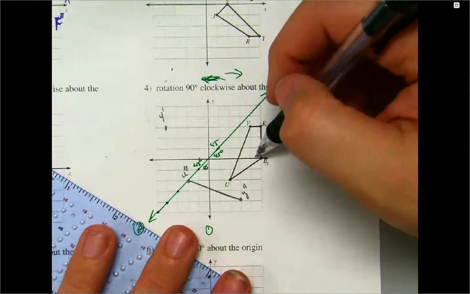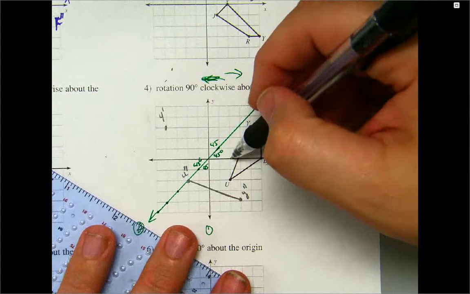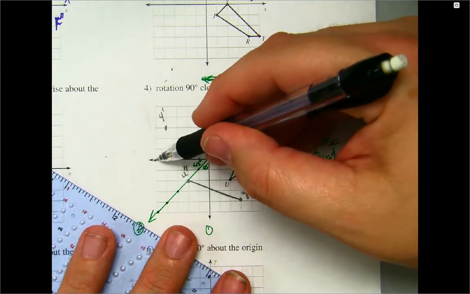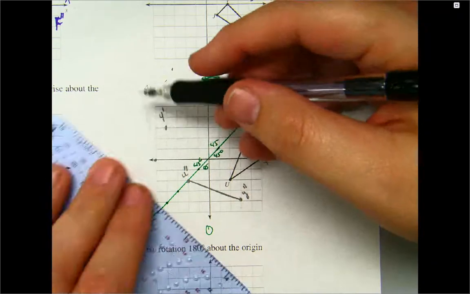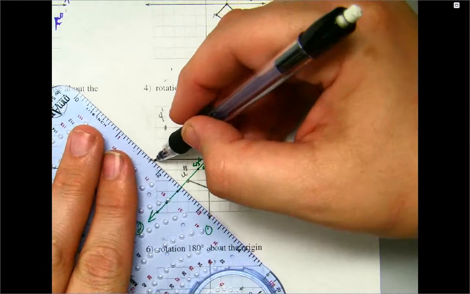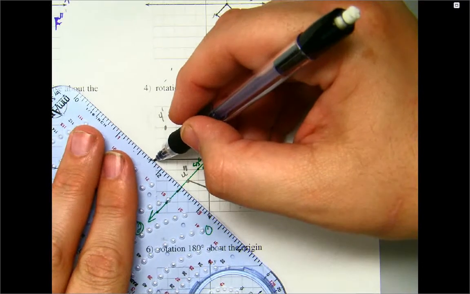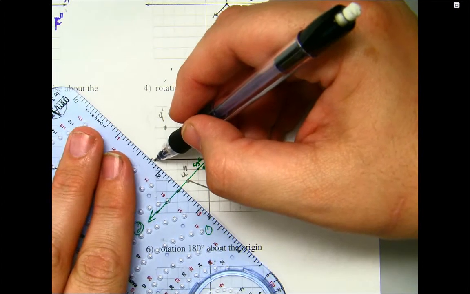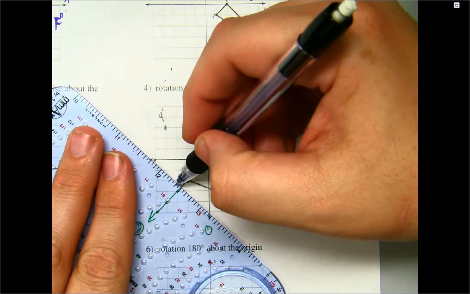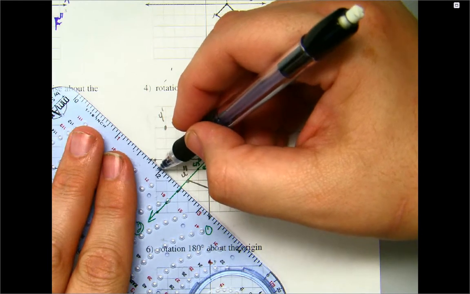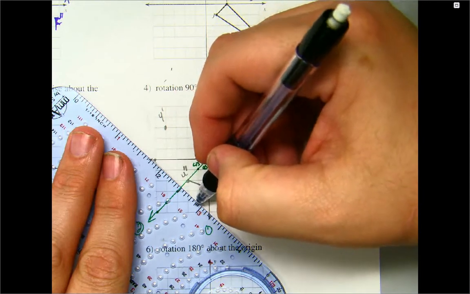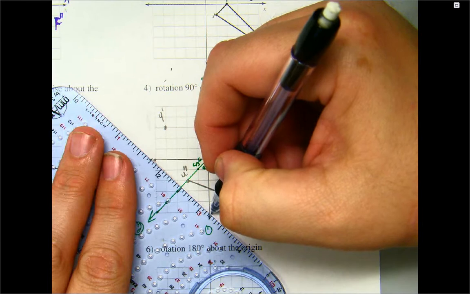Then 1, 2, 3, 4, 5. 5 and 1, so 1, 2, 3, 4, 5, and 1. So there's B double prime.